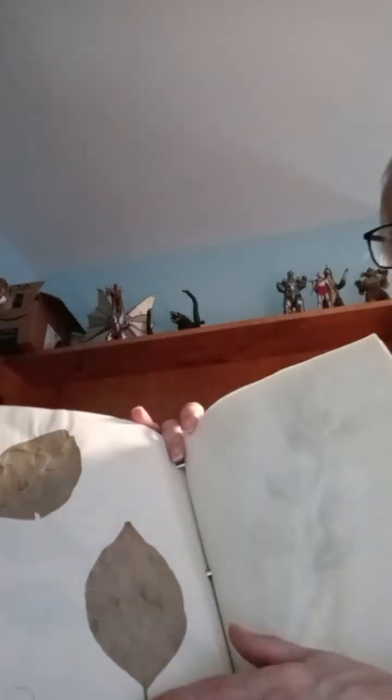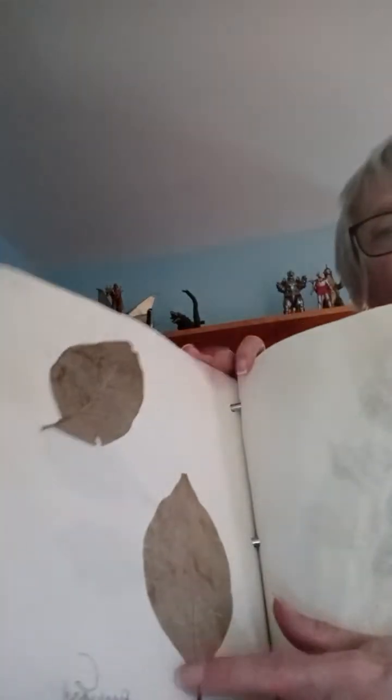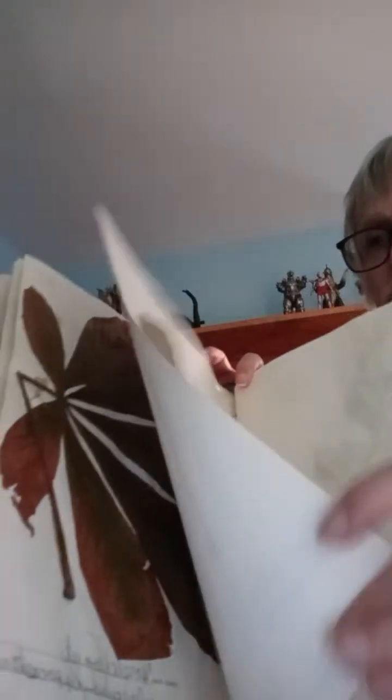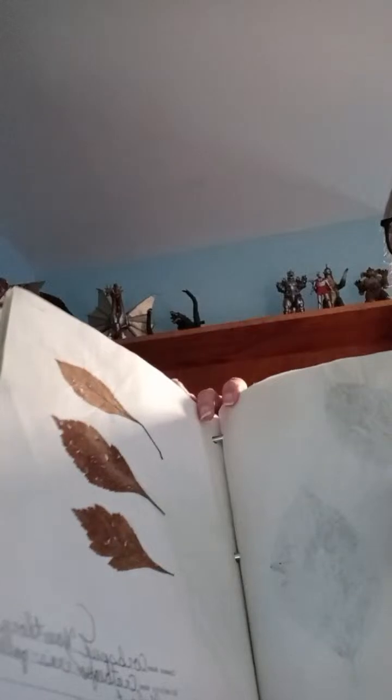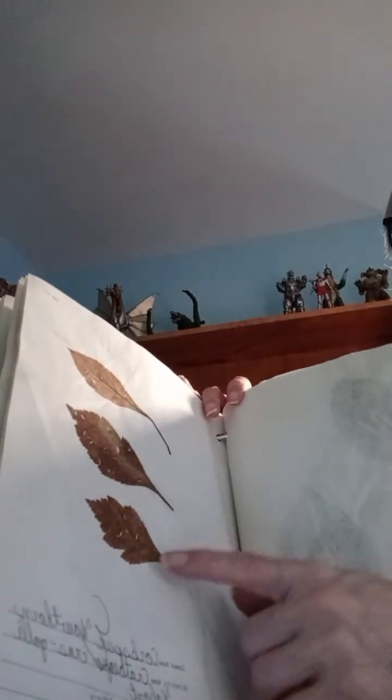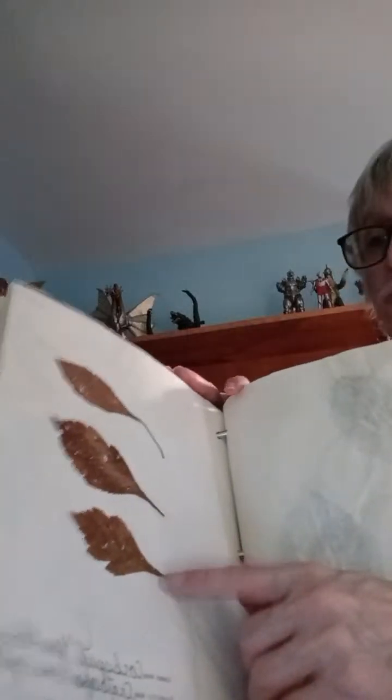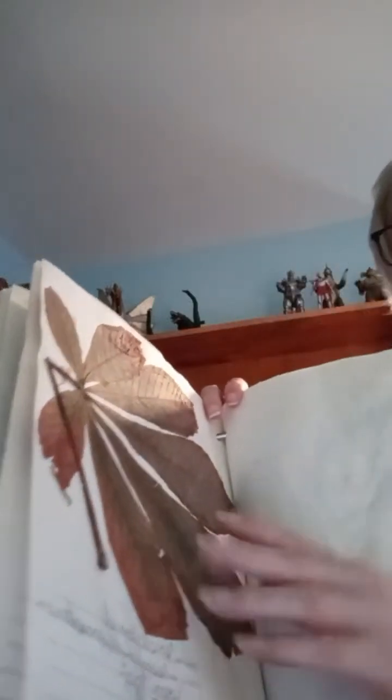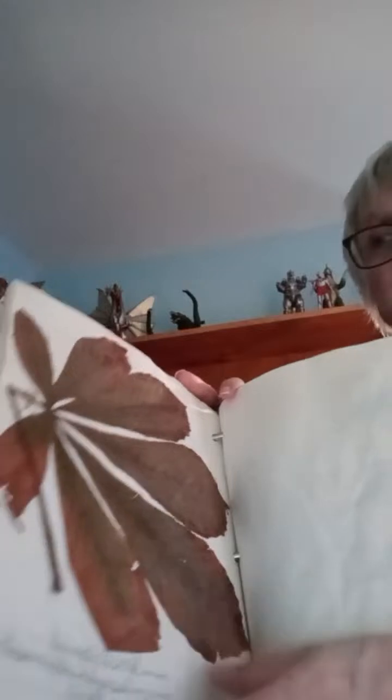This is a dogwood, probably red osier dogwood. This is hawthorn, and hawthorns have edible fruits. They look a little bit like apples. This is horse chestnut, definitely not edible. This is black maple. This is Norway maple.